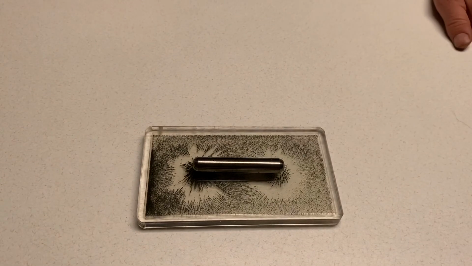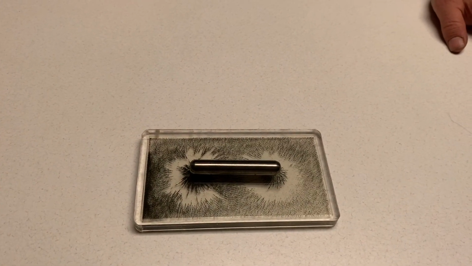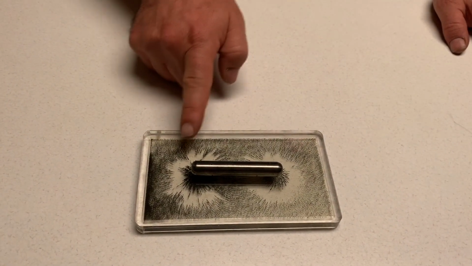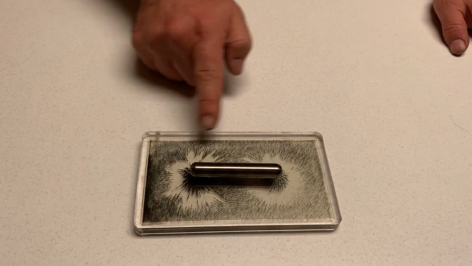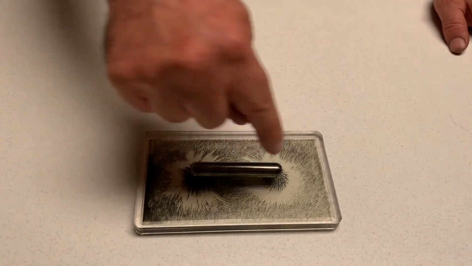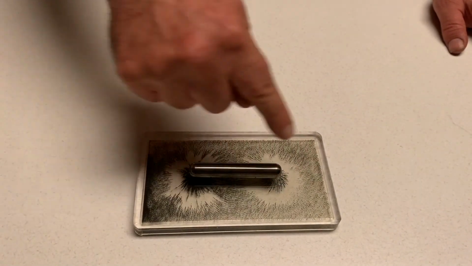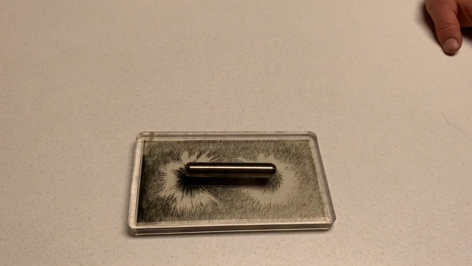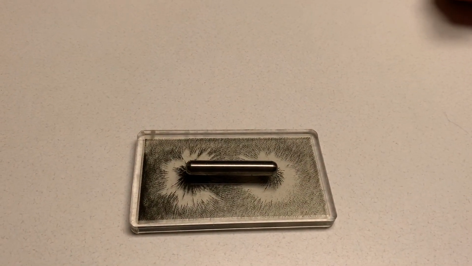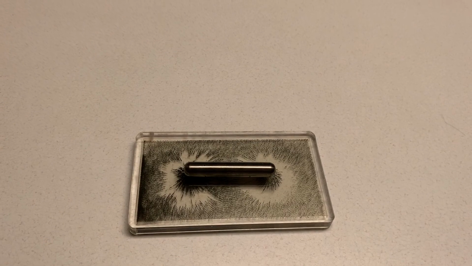and you can see now the magnetic lines of force. You can see how all these iron filings have gathered at the poles, and you can see the lines of force that have been created by this particular magnet. So those are the magnetic lines of force, or the magnetic field, that is created by magnets.